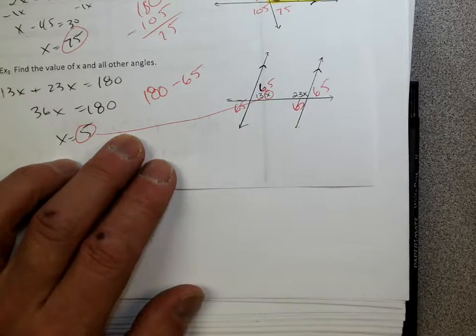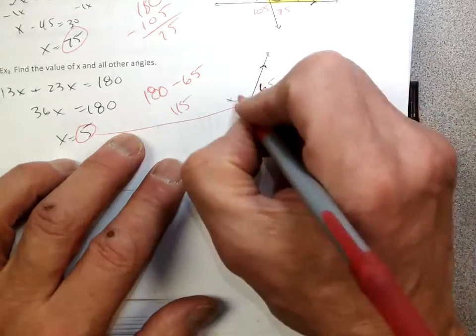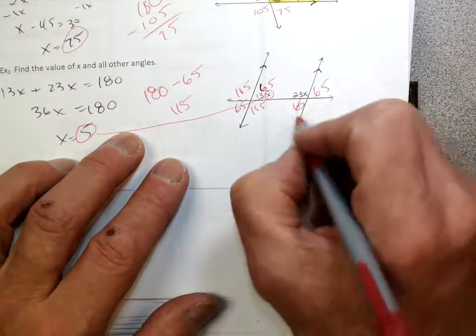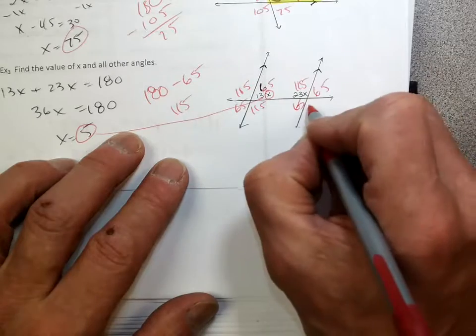115? So this angle's 115. 115 because of the vertical angles. 115. 115.